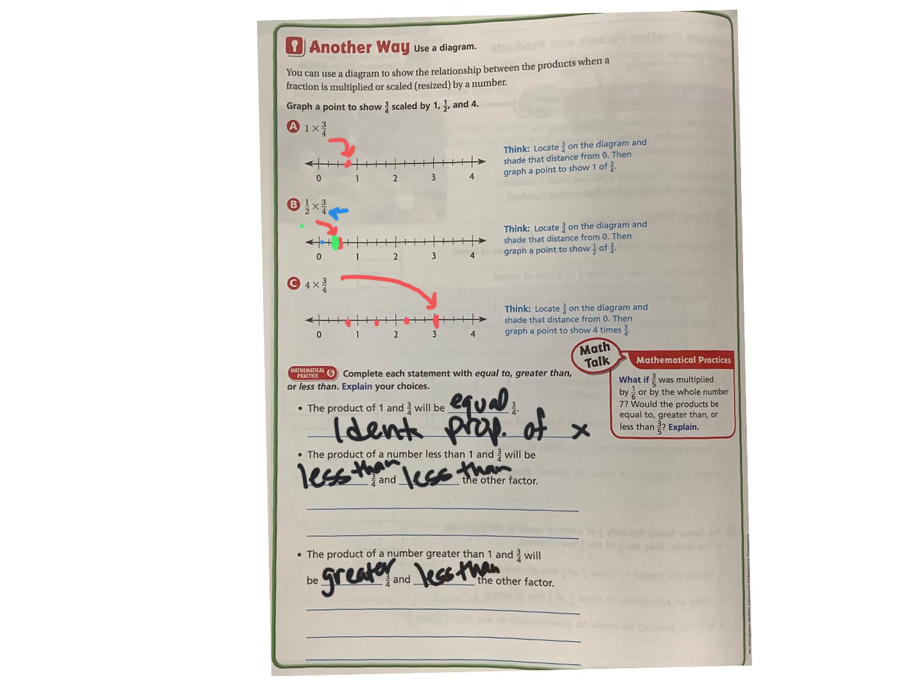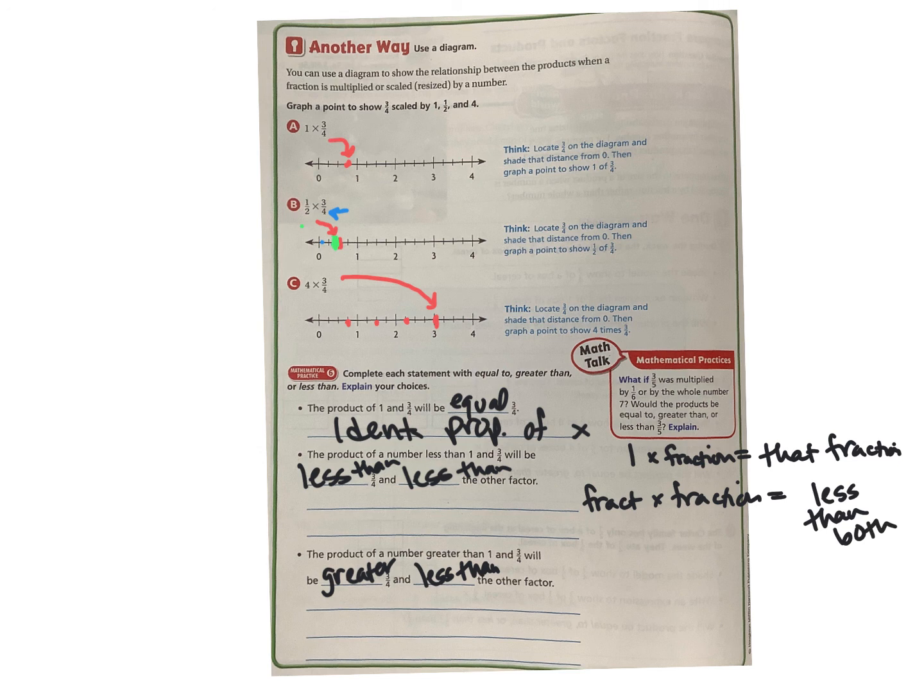So if I am doing 1 times a fraction, I'm going to get that fraction. If I'm doing fraction times fraction, the product will be less than both fractions. And if I do whole number times fraction, my product will be less than the whole, but more than the fraction.